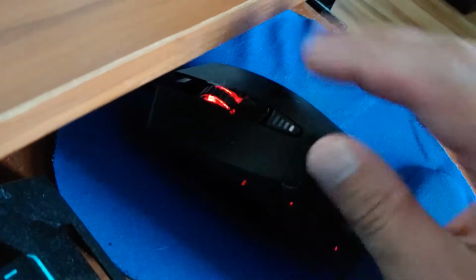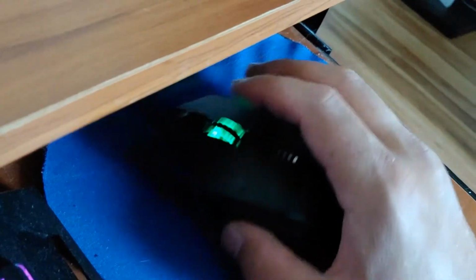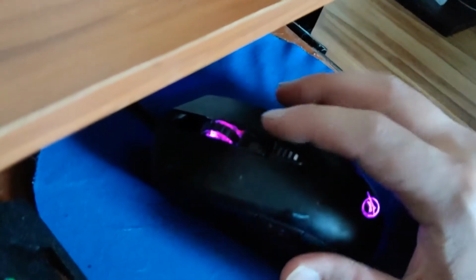I checked the bottom of the mouse. I checked everywhere. I unplugged it, the USB port in the computer. I put it back in. I was like, what is going on with the sensitivity of the mouse cursor? And the thing was, I looked it up and here's what I found out.